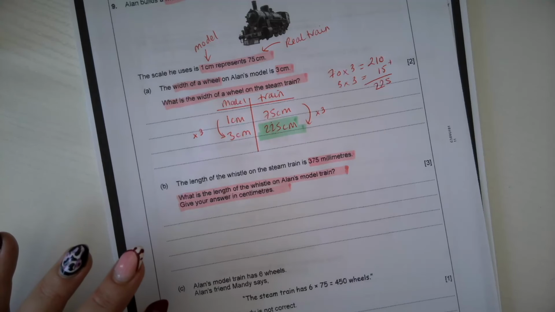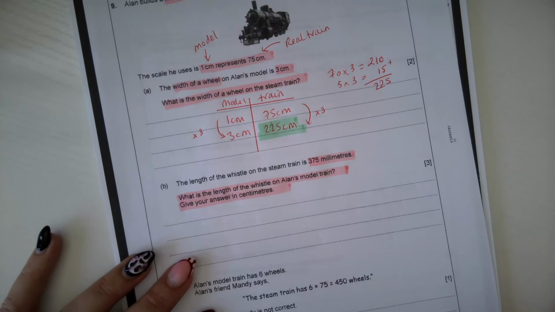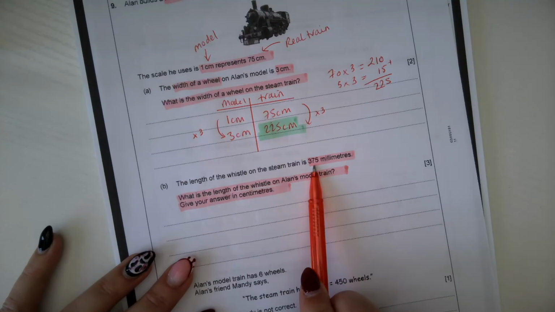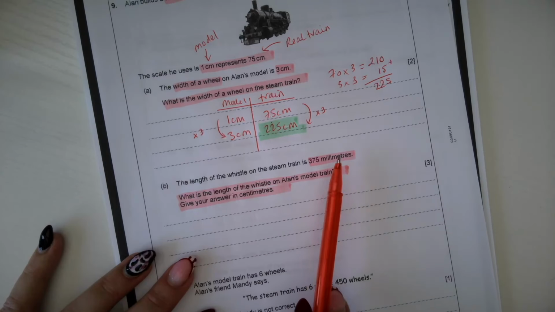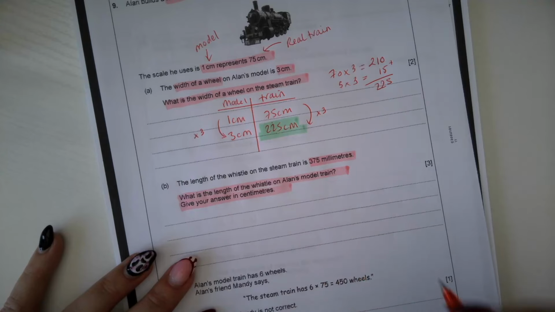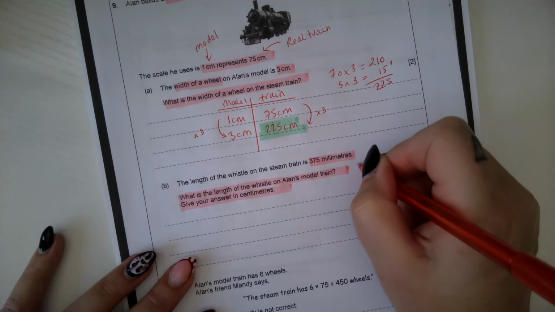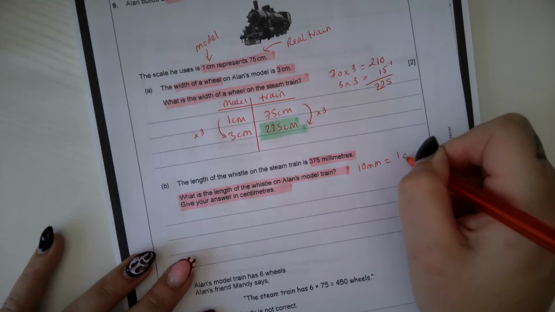So the first thing we need to realise here is that we're given a length on the actual train in millimetres, but our scale is in centimetres and we want our answer in centimetres. So what will work really well here is if we convert millimetres into centimetres. There are 10 millimetres in every centimetre, okay? So 10 millimetres is 1 centimetre.